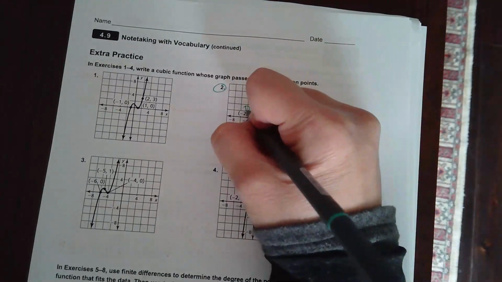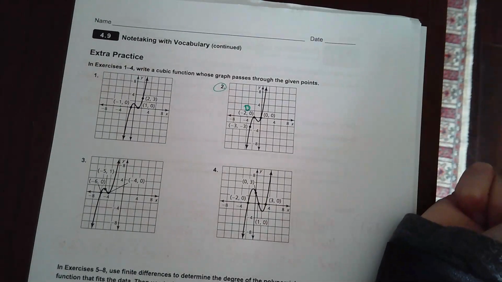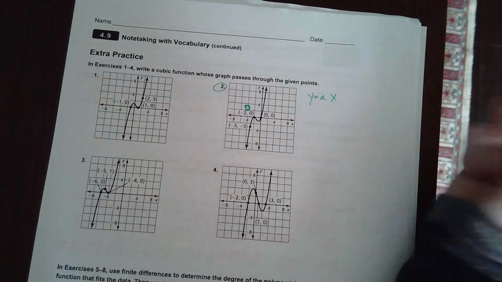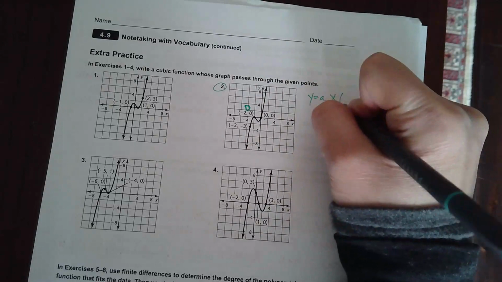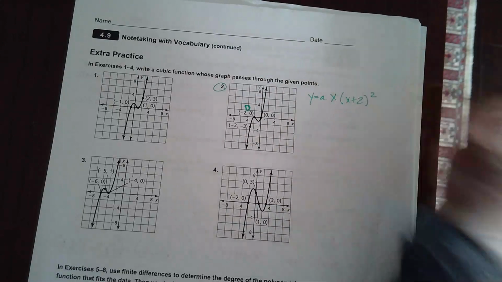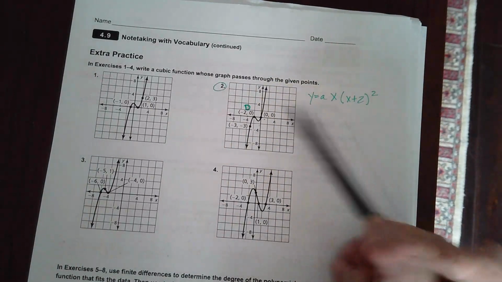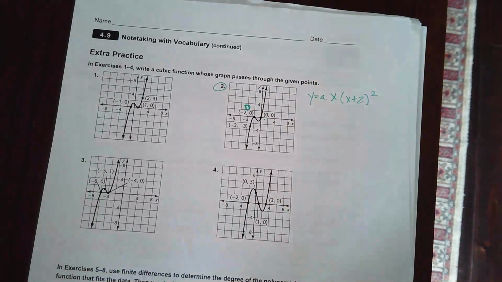So what I want you to recognize is that this one's a double because it bounces off your graph. So when you write your equation, here's your x, that's 0, and x plus 2 needs to be squared. So the x represents this 0, the x plus 2 factor represents this 0, and I squared it because it's a double. My leading coefficient should be positive. How do I know that? Because of my end behavior.